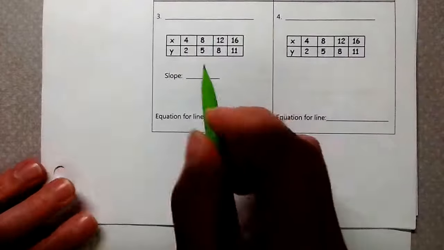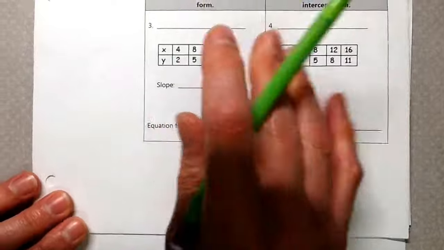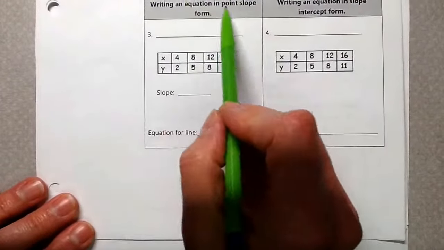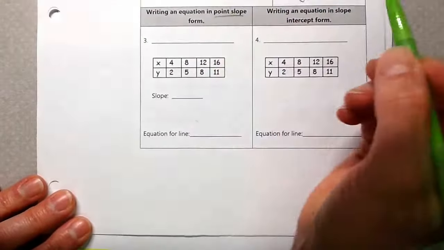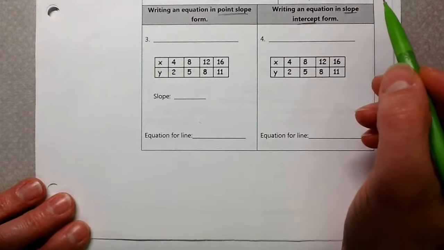Okay, now we have a table that is repeated here. And so it's the exact same table. We want to write first the equation in point-slope form. Second time, we want to write it in slope-intercept form. So those are the 2 forms that you need to be familiar with.